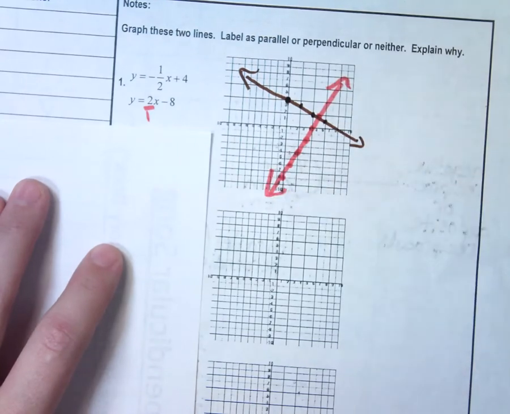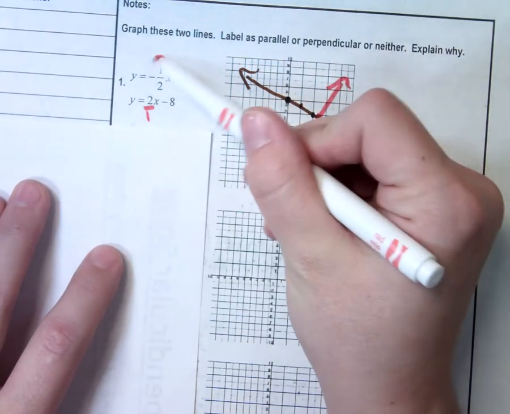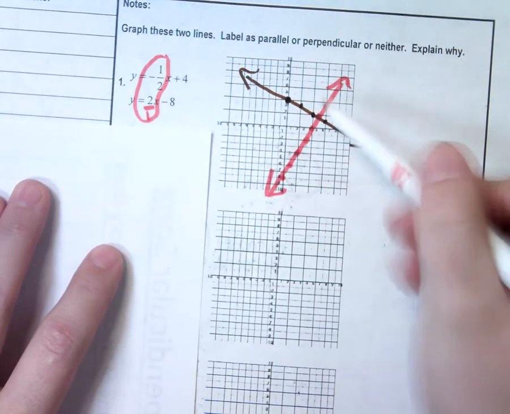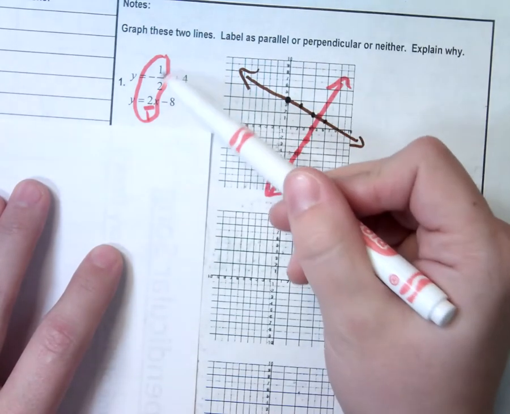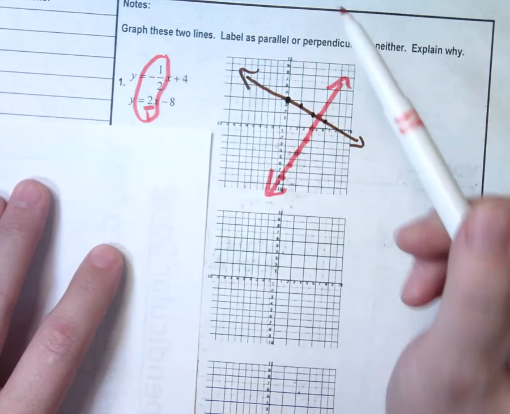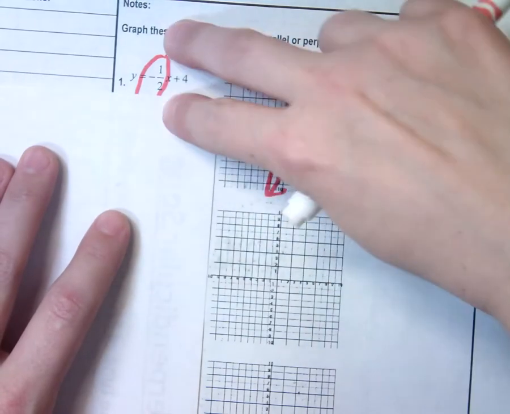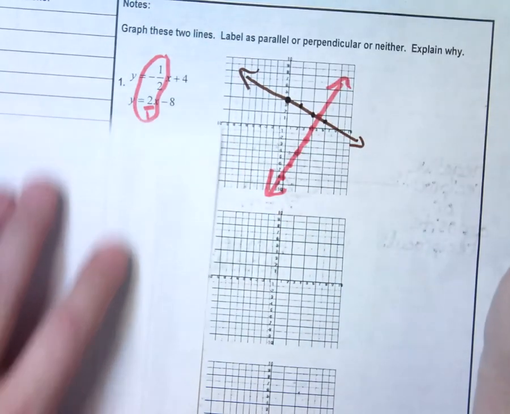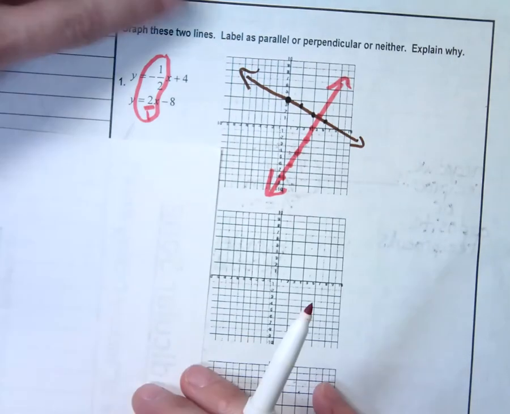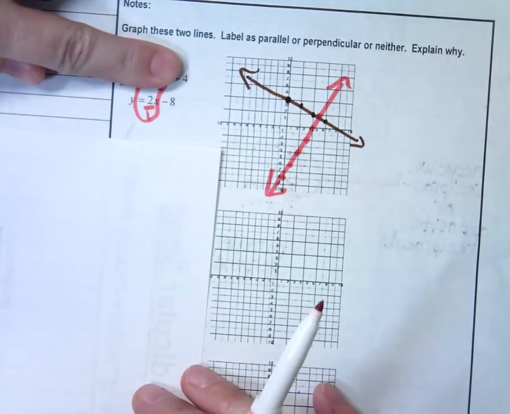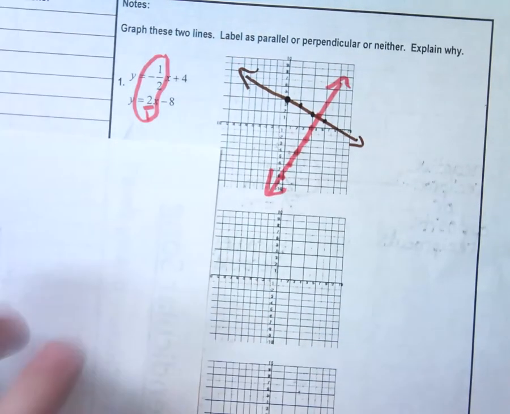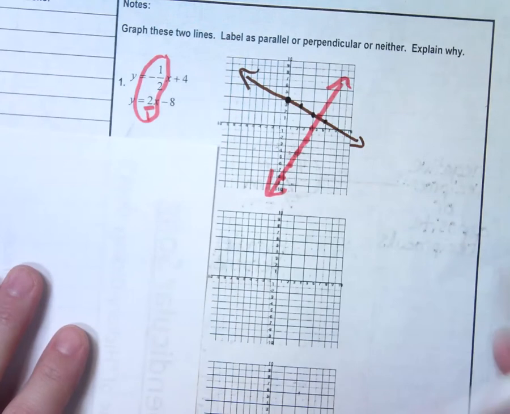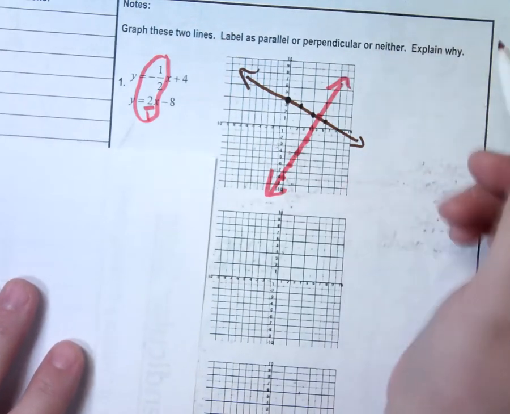Are these lines parallel? No, because they intersect. I also know they're not parallel because they don't have the same slope. So, are these perpendicular? They sure look like it. Let's look. Are these opposite reciprocals? Yes. If you take negative 1/2, flip it over, switch its sign, you get 2 over 1. And vice versa. If I take 2 over 1, flip it over, switch its sign, I get a negative 1/2. These slopes are opposite reciprocals. So my lines here are perpendicular.